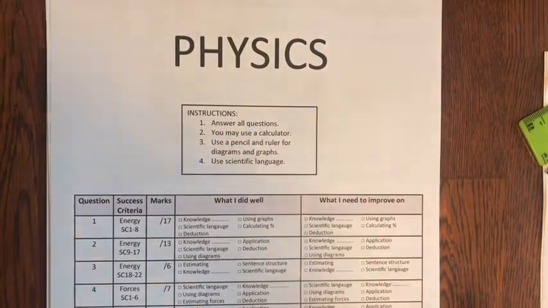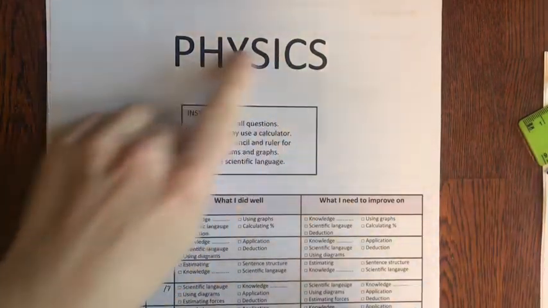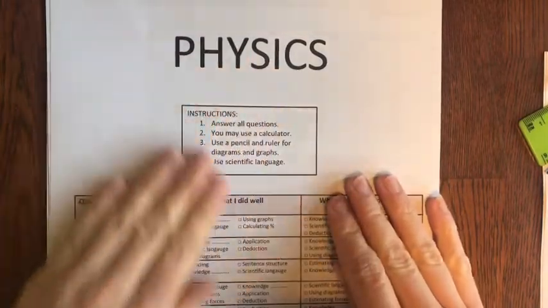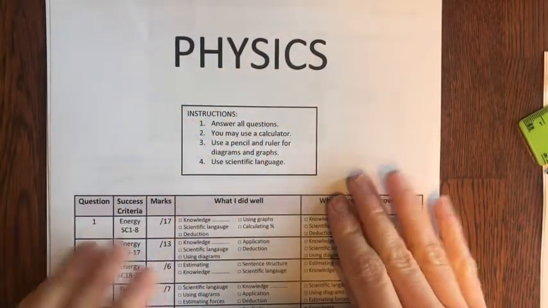Welcome to lesson 2 from week 1, and this is where we're going to review your physics test. So we're going to go through the answers. So you need your copy of your physics test, which obviously you need to have completed.